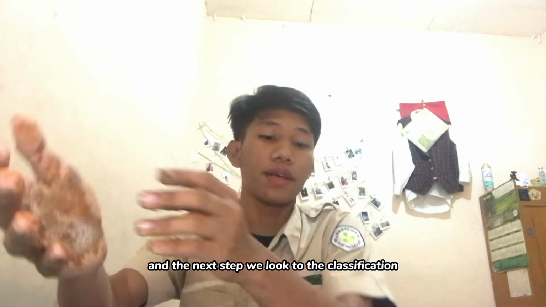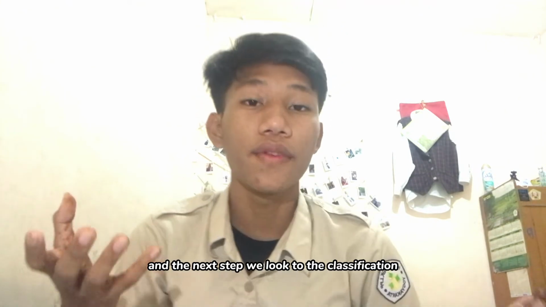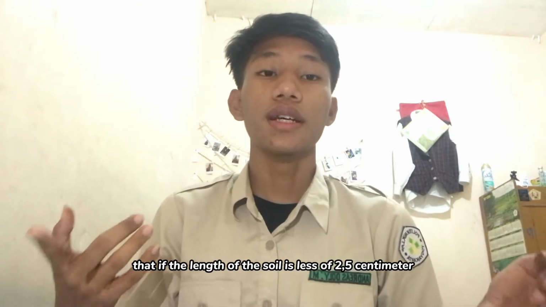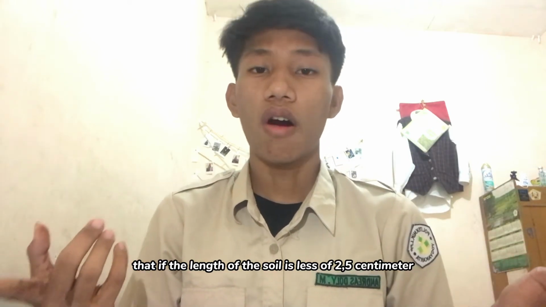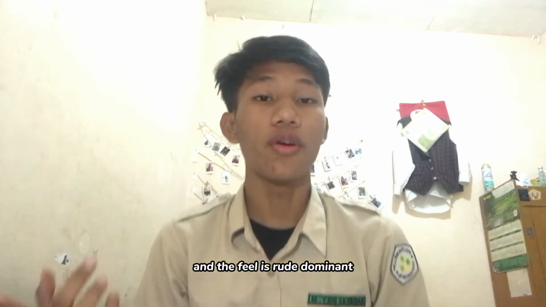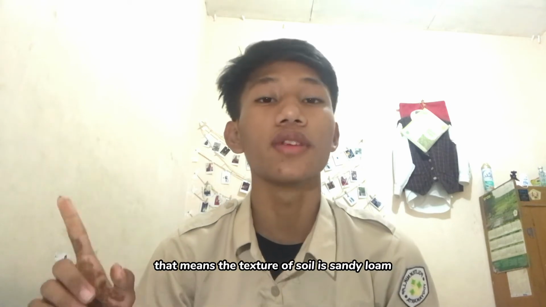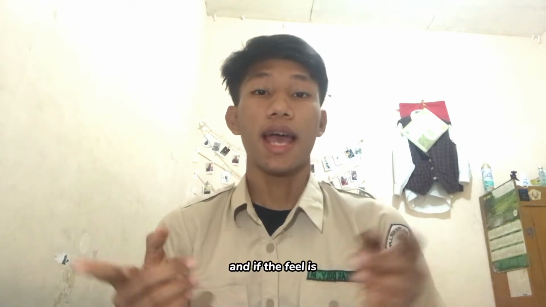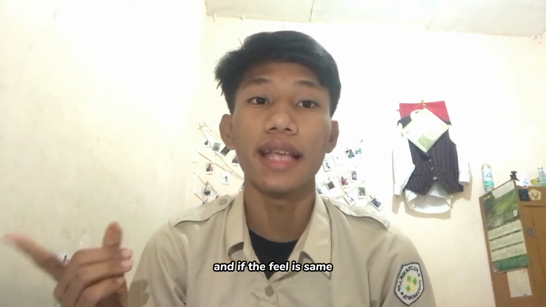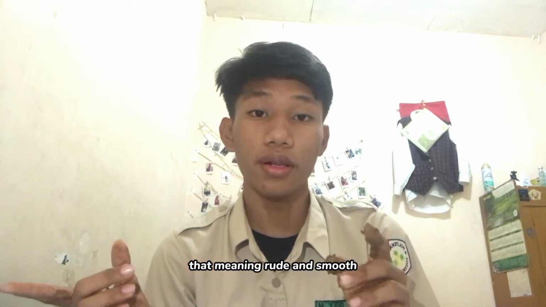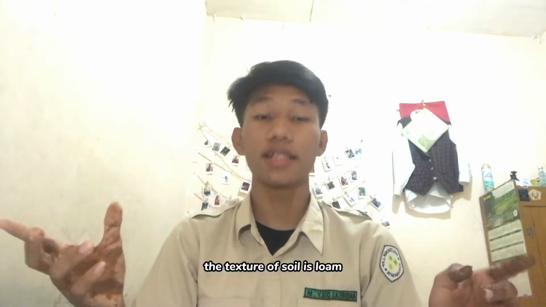And the next step, we look at the classification. If the length of the soil is less than 2.5 cm and the feel is rough dominant, that means the texture of soil is sandy loam. And if the feel is smooth dominant, that means the texture of soil is silty loam. And if the feel is the same, meaning rough and smooth, the texture of soil is loam.